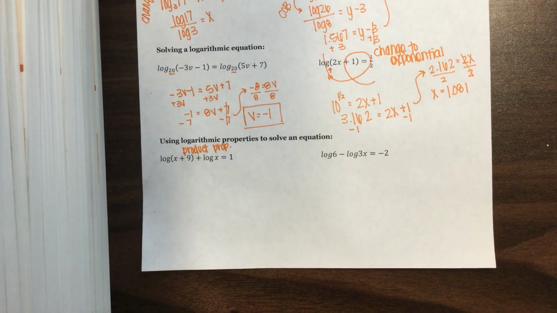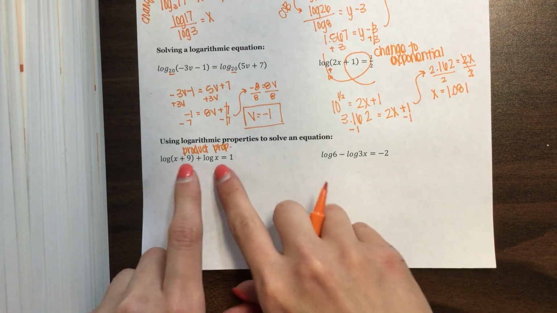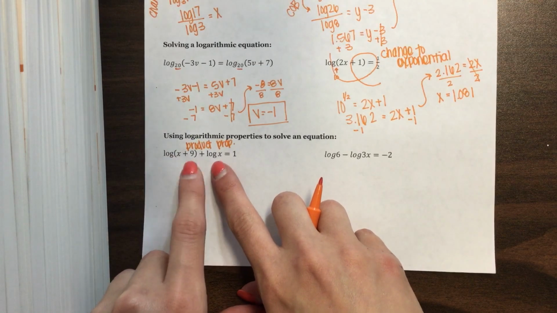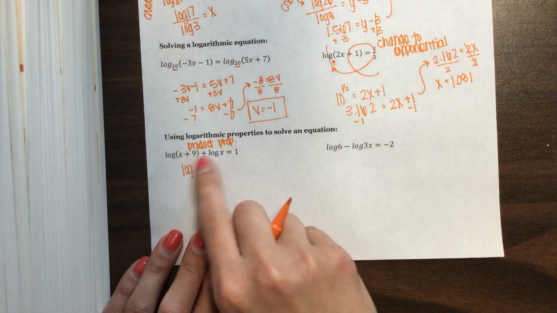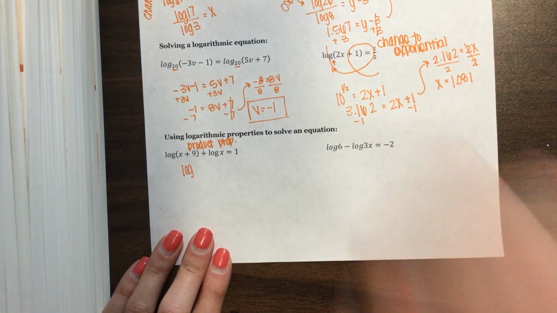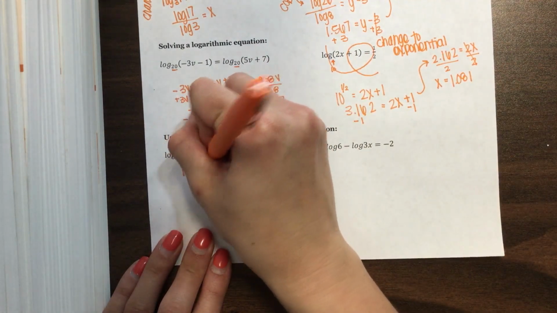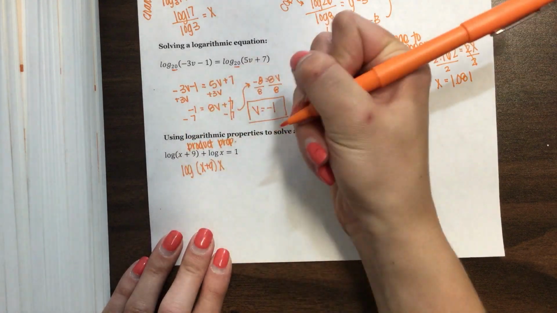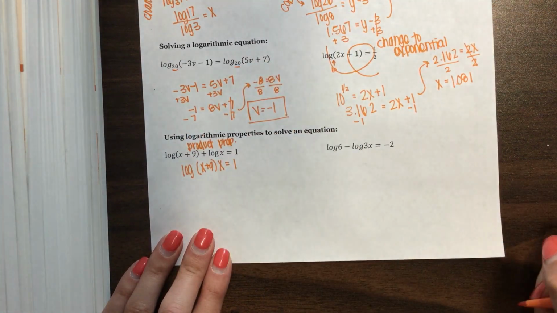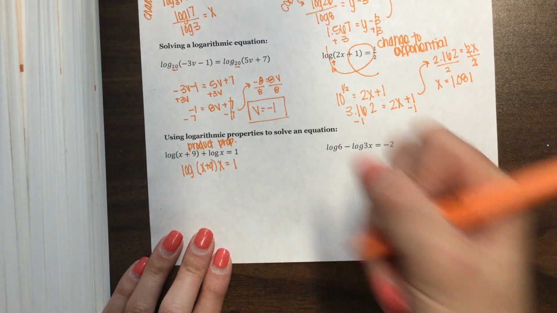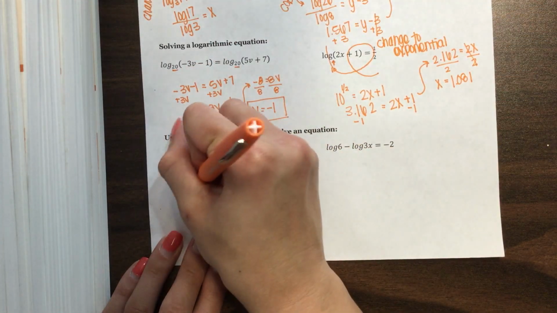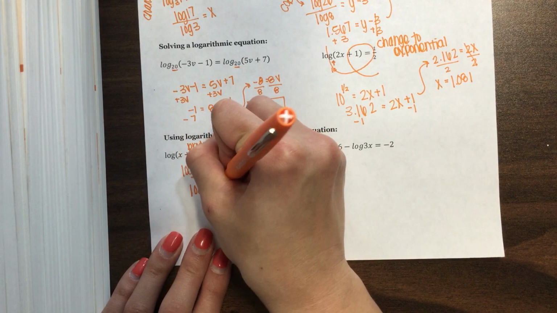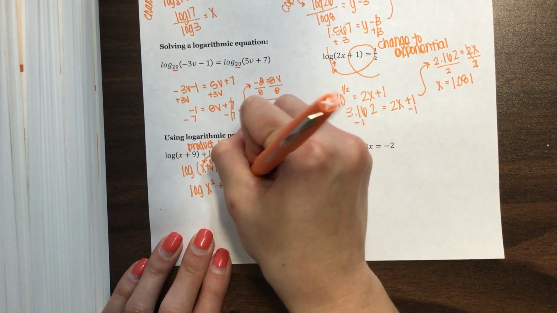And remember, the product property: you multiply these together because they have the same base. So this is going to be log, and there's nothing there, so we just assume it's a 10. You don't have to write it, though. Then that's going to be x plus 9 times x equals 1. Okay, then let's just distribute this x in. So that's going to be log of x squared plus 9x equals 1.